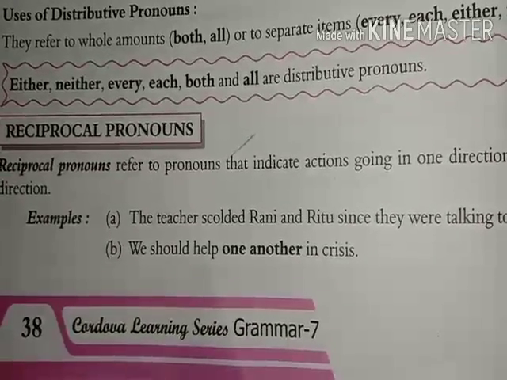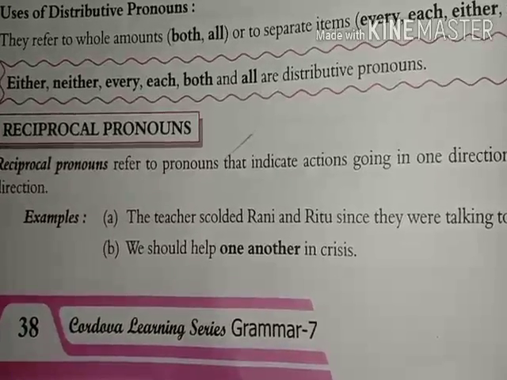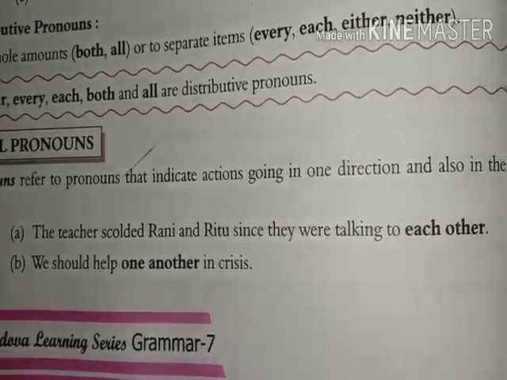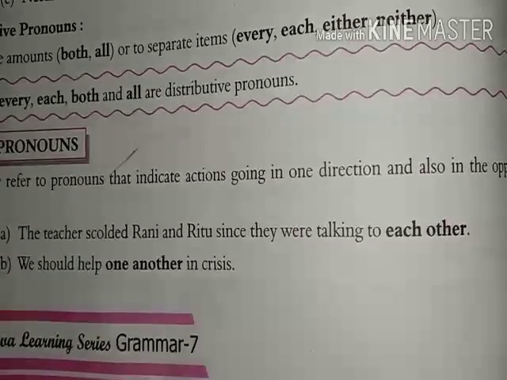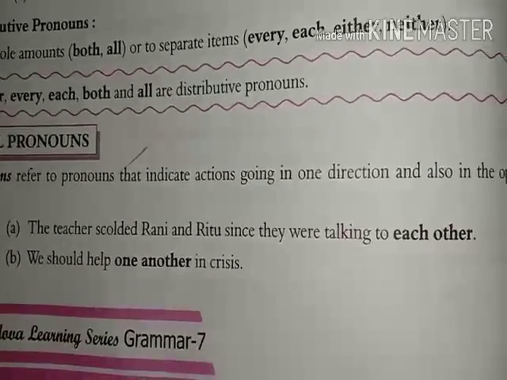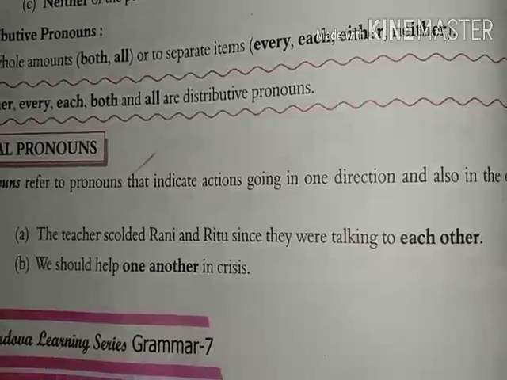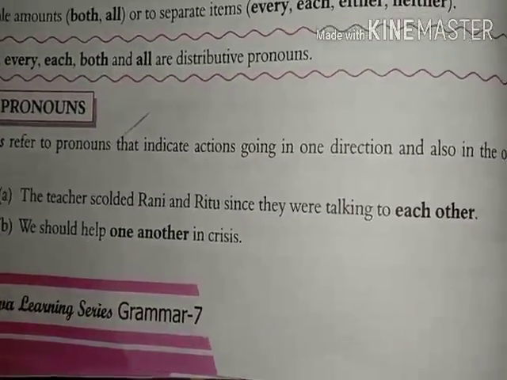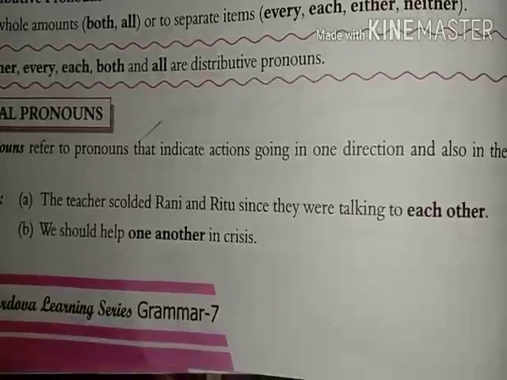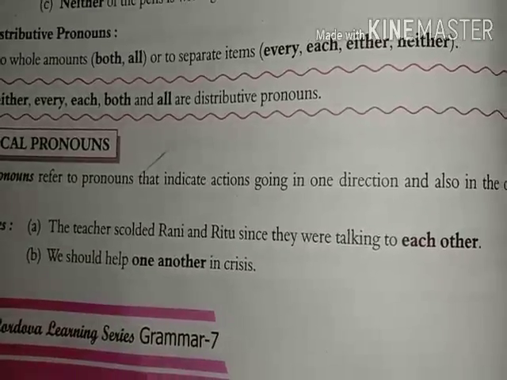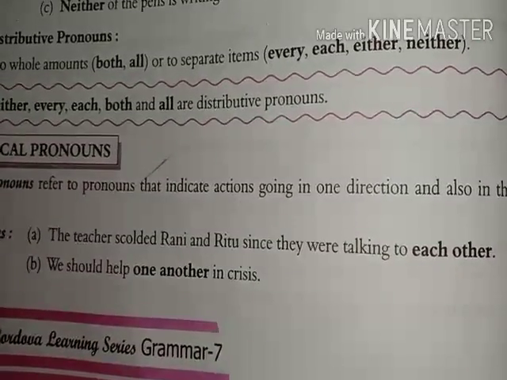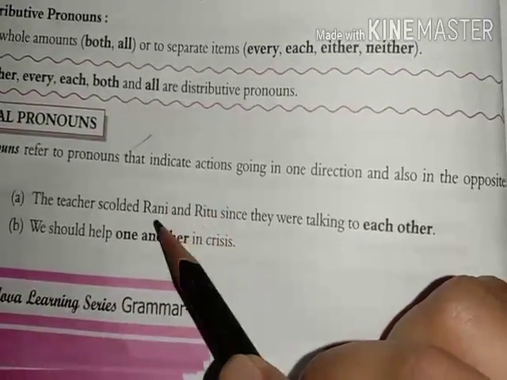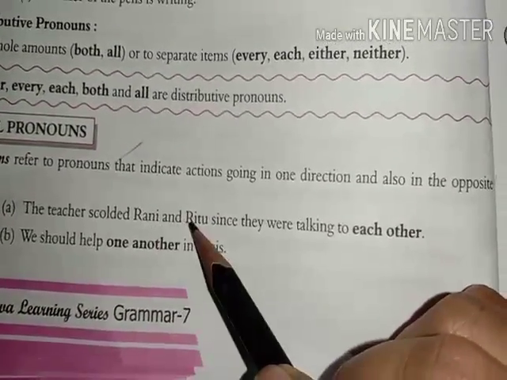To make you more clear about reciprocal pronouns, let's take some examples. The teacher scolded Rani and Ritu since they were talking to each other. So the teacher scolded. Why? Because Rani and Ritu, they both were talking to each other. Rani was also talking to Ritu and Ritu was also talking to Rani. So the action was taking place from both sides.